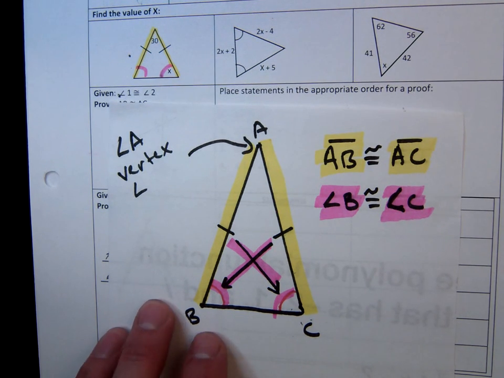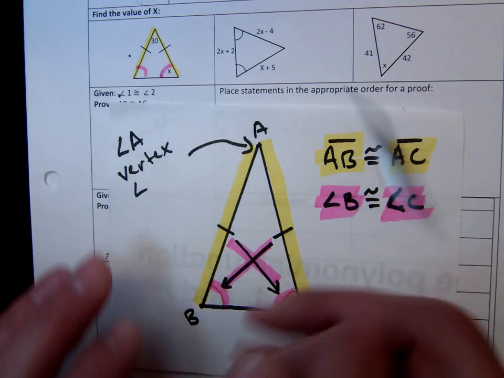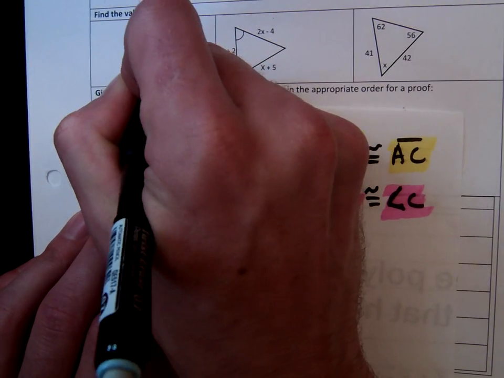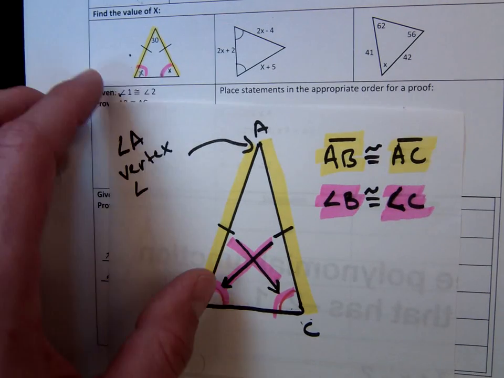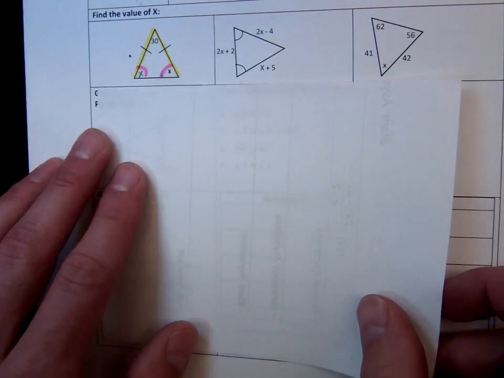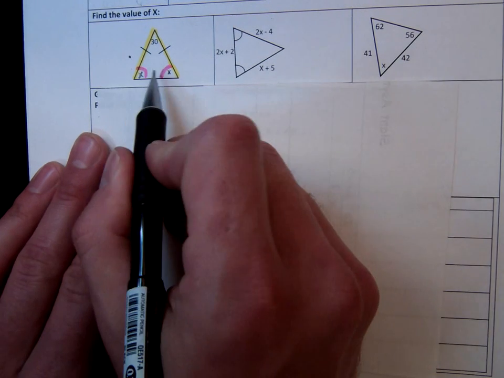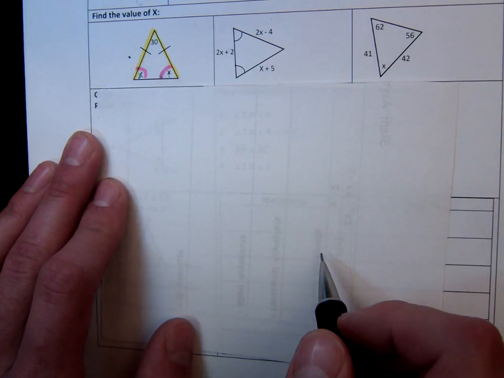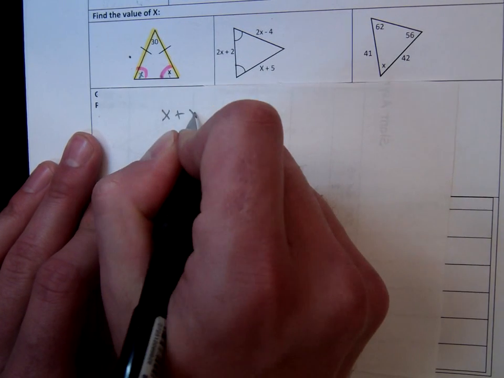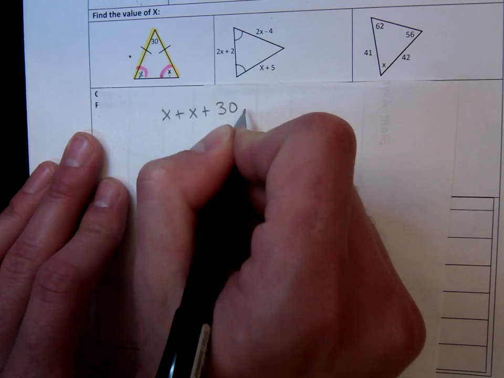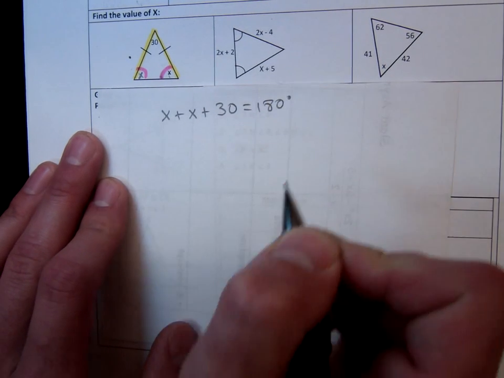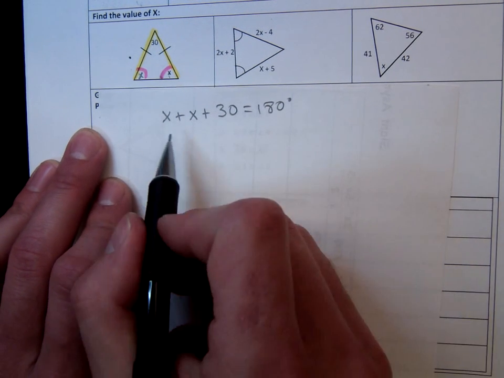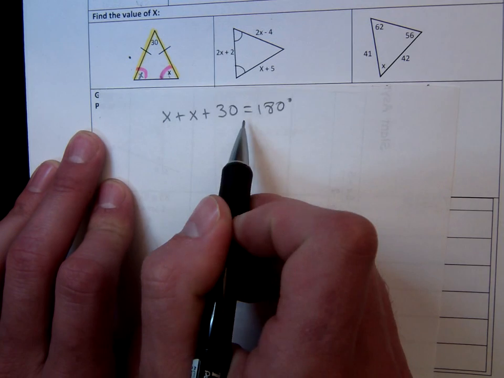Now that I have it marked up, one thing that I can do is if I know that these two angles are congruent, then if this one's x, you guessed it, that one also has to be x. So in this case, I see here that I have 3 angles, so let's go ahead and add them up and set them equal to 180 and see if we can solve. If we can't solve, we'll have to see if we can get additional information. But in this case, I see that I only have one variable, x, and I can solve.